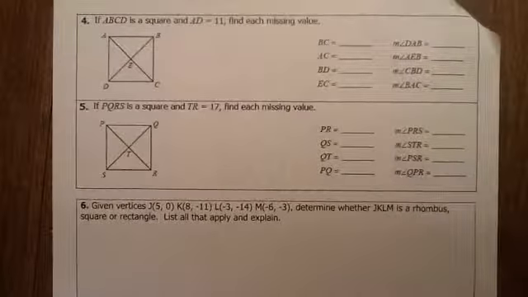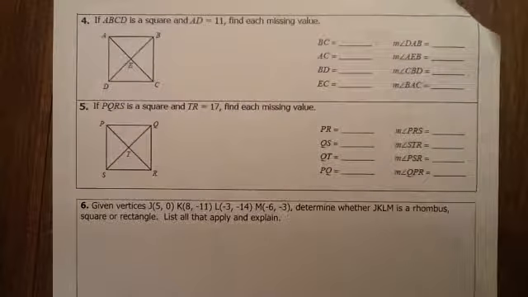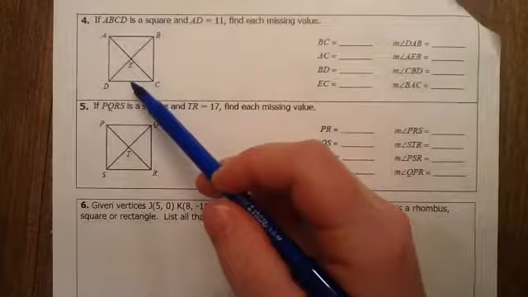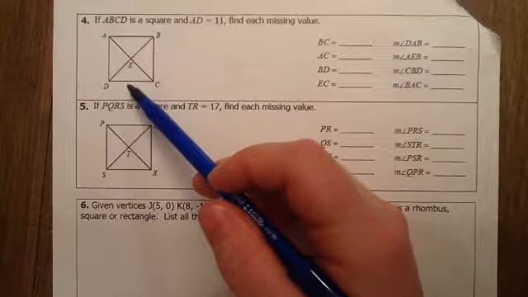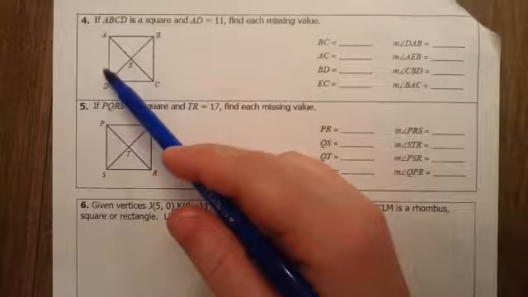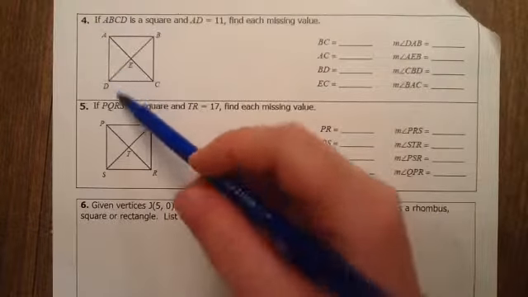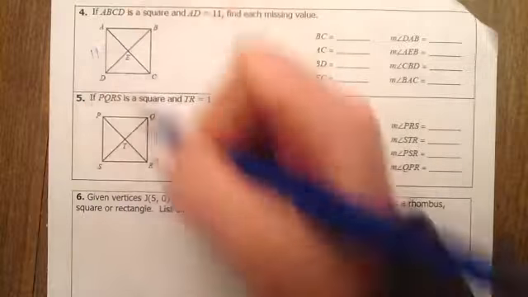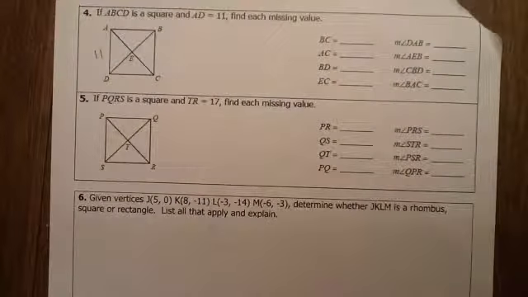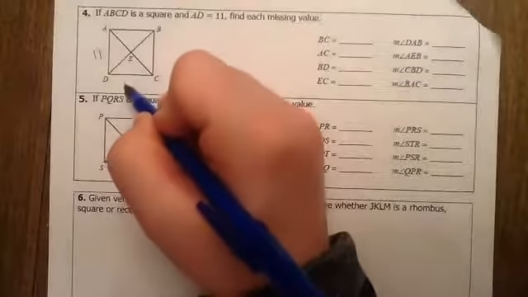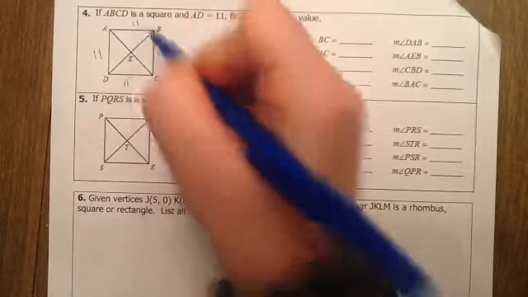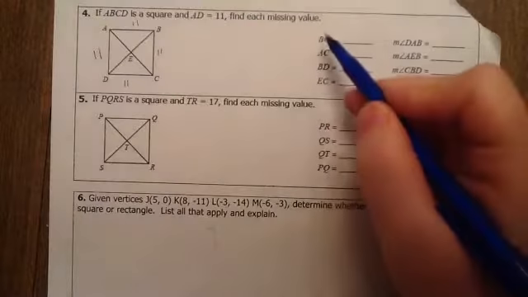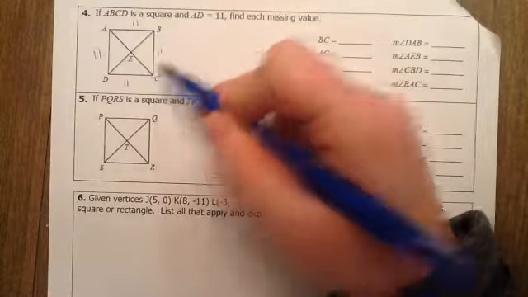Squares are my favorite. I think they are easier because everything is like the same. So ABCD is a square, and AD is 11. Okay. So AD here is 11. So if one side is 11, I know all sides are 11. So BC must be 11.